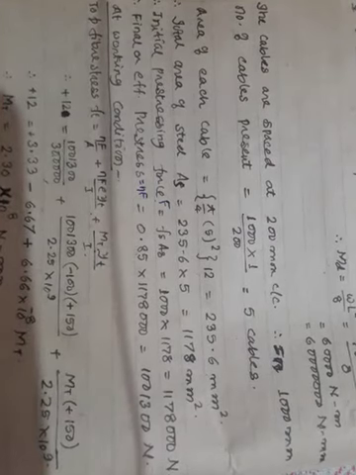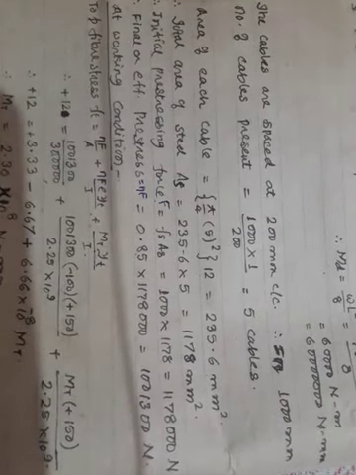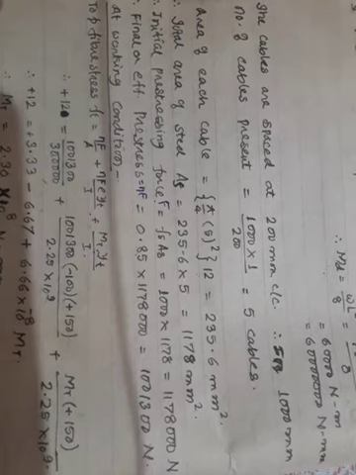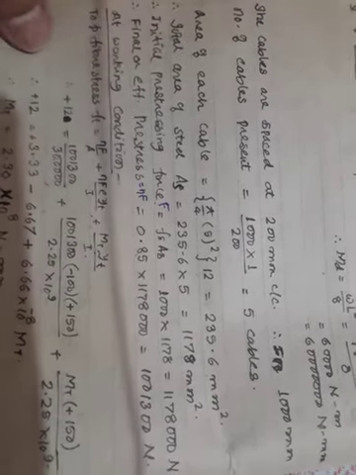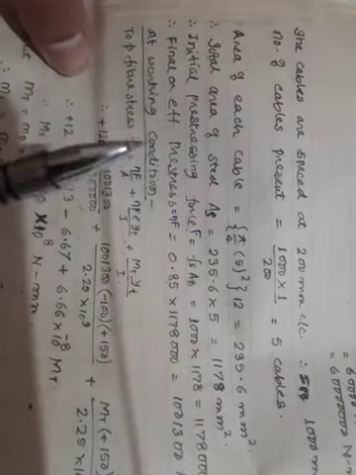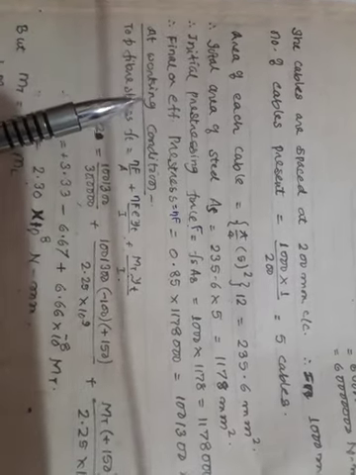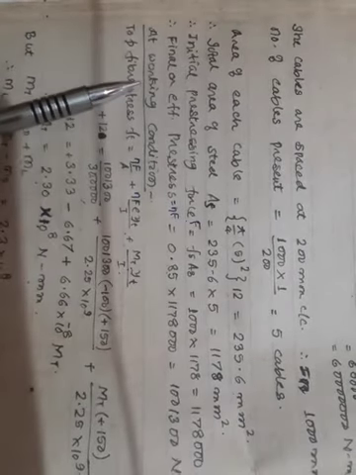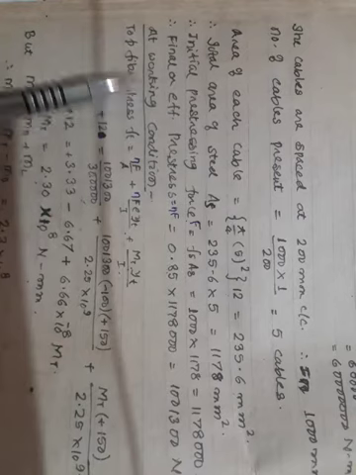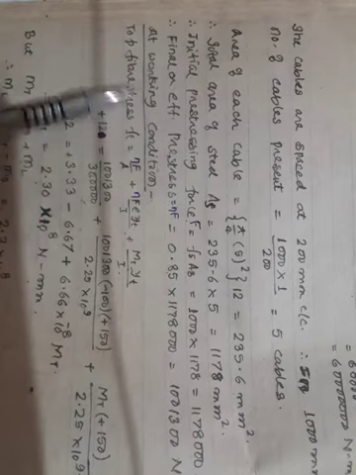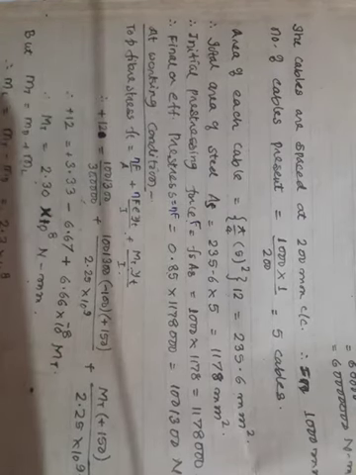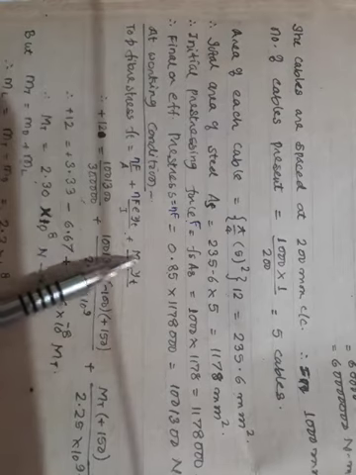Okay. Now, since he has asked you to find out how much live load you can apply on the slab, I have to consider the final or working condition. Because in the working condition only, your ML will come into play.